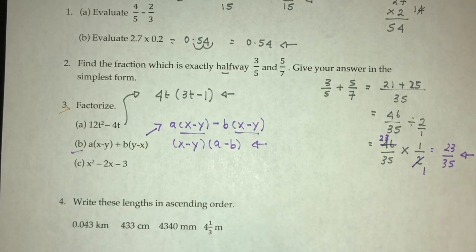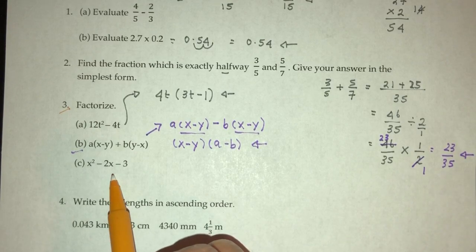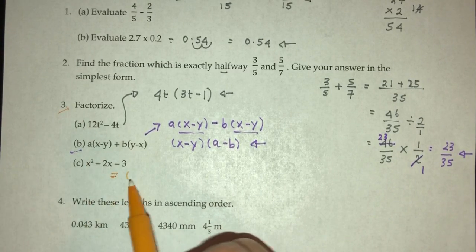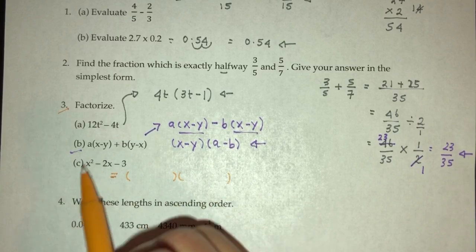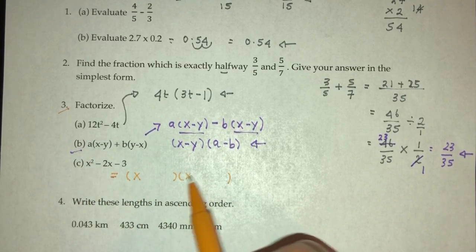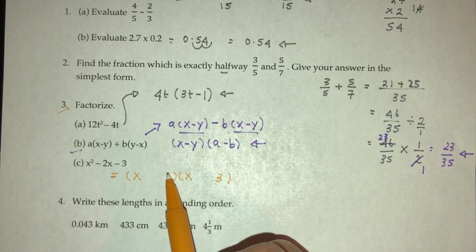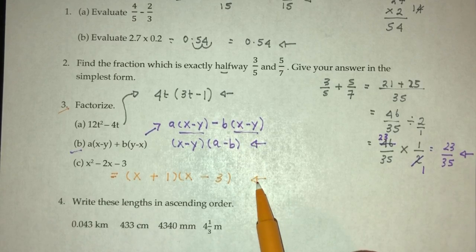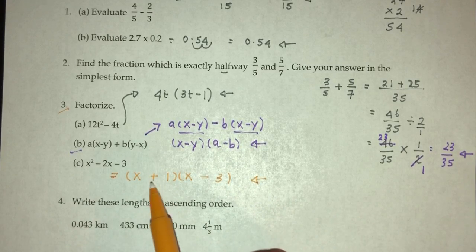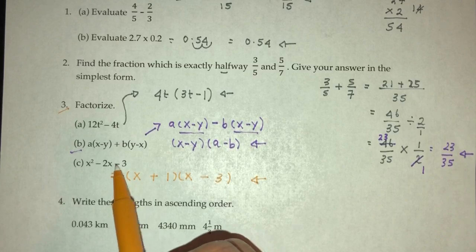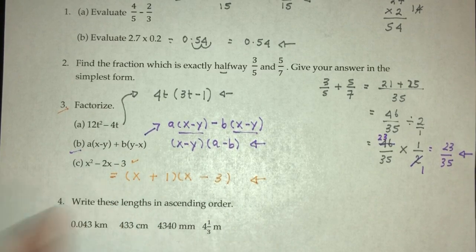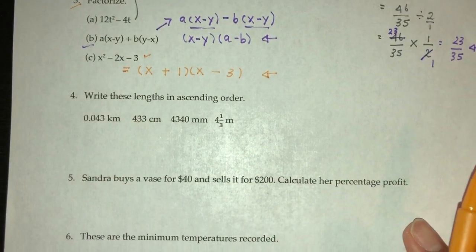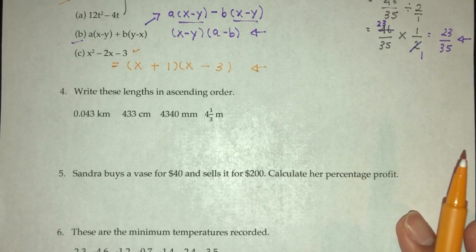Now for part C, we have a quadratic equation, and let's see what we can do. So first thing first, because we have x squared, we have two brackets, right? And then x squared is x times x, and 3 is 3 times 1. So put 3 and 1. Now to get minus 2, we have to have minus 3 plus 1. So this is your answer. So check. Plus times minus has to be minus. So here we have minus. So this is good. That is your question number 3. Now let's move on to question number 4.